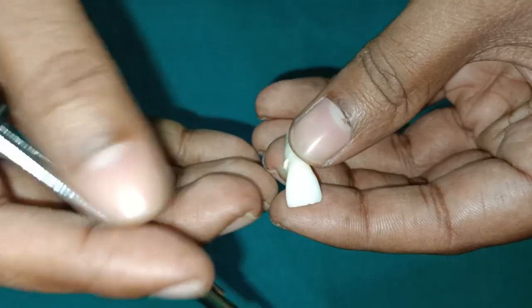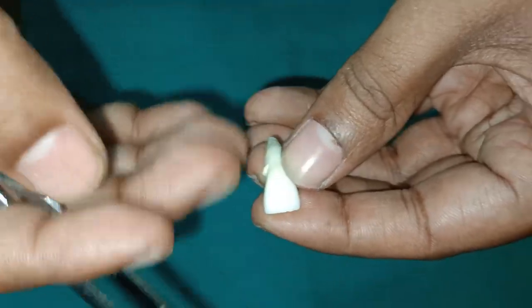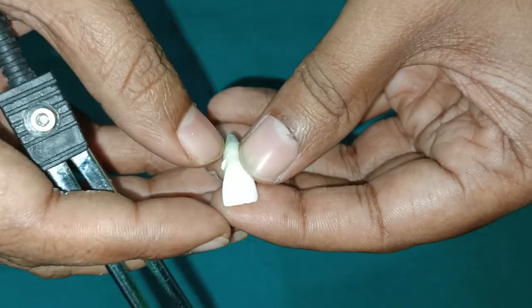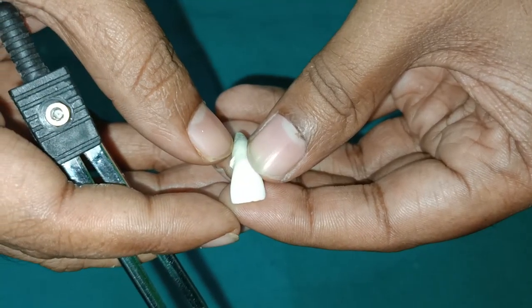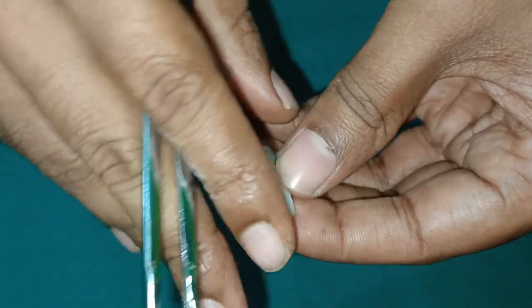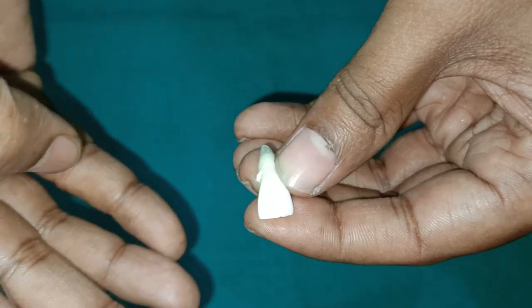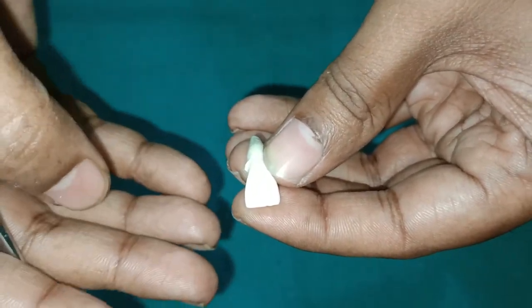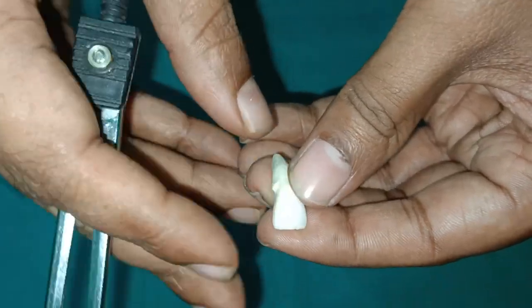Next, we are going to learn the various aspects that help you to learn dental anatomy and tooth morphology properly. First is the labial aspect. Labial aspect means facing towards the labial mucosa or the lip portion. That is called the labial aspect.